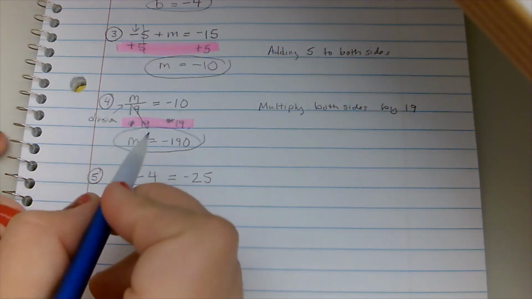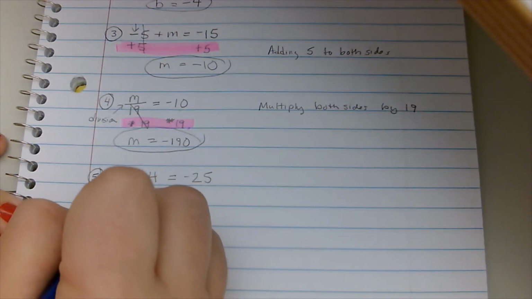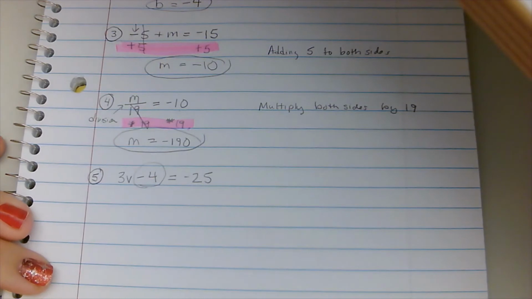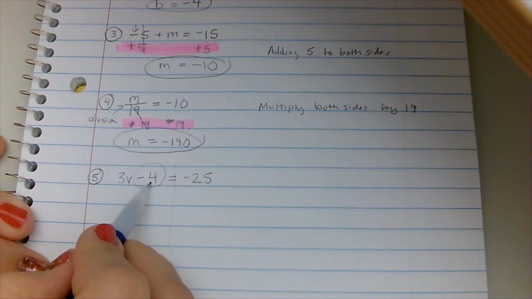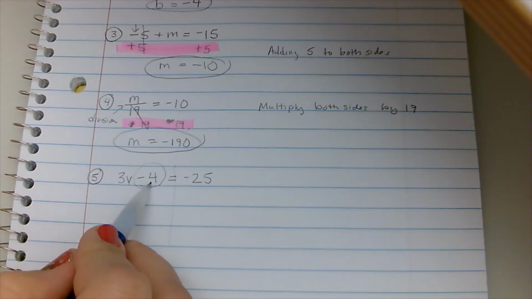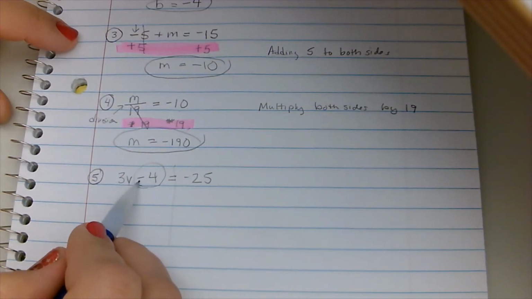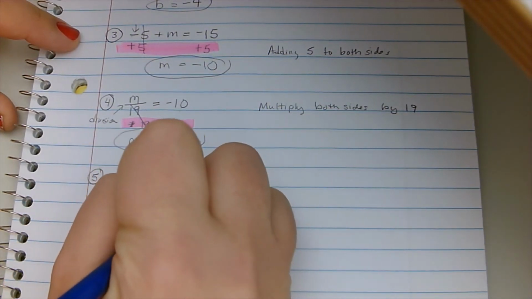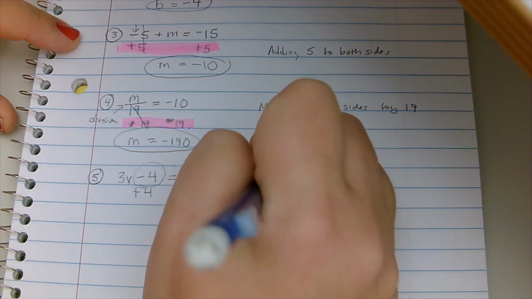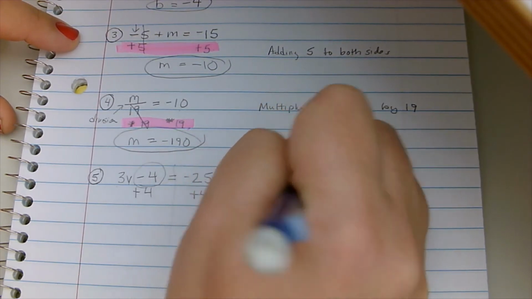I need to focus on the constant, which is this negative 4, the number that does not have the variable on it. So I'm focusing on the side of the equation where the variable is, but I'm focusing on the number that does not have the variable on it first. Since this is a negative 4, I'm going to do the inverse, and I'm going to add 4 to both sides. So first thing is add 4 to both sides.